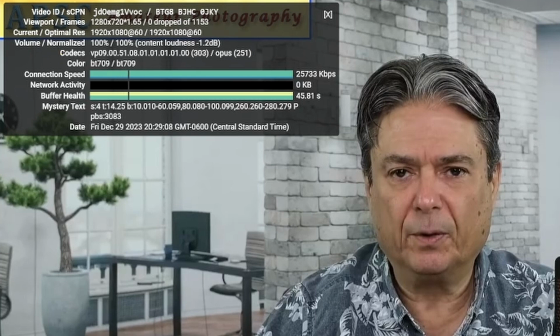and then you want to see this volume normalized. If you drag the slider for the volume, you'll see this changing. This first 100% is the slider from 0 to 100. The second one is also changing, and it should be 100. If it's less than 100, this content loudness will be a plus value, a positive number, not a negative.